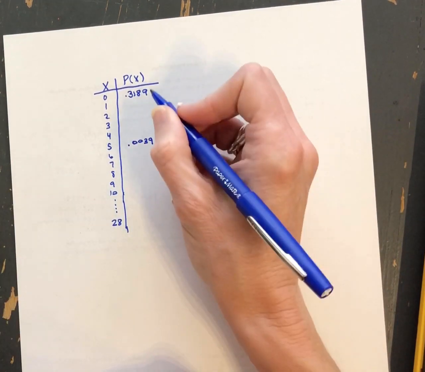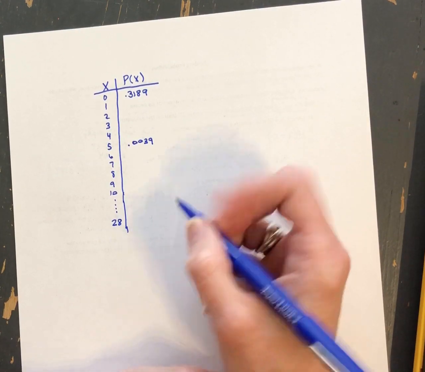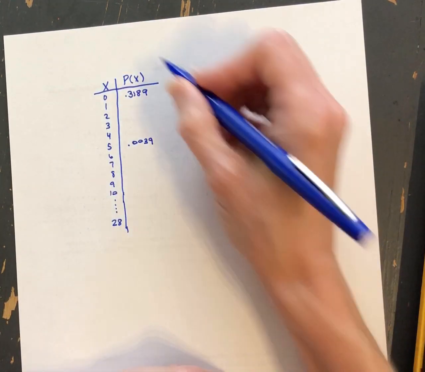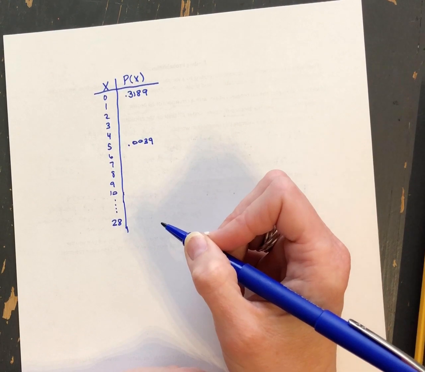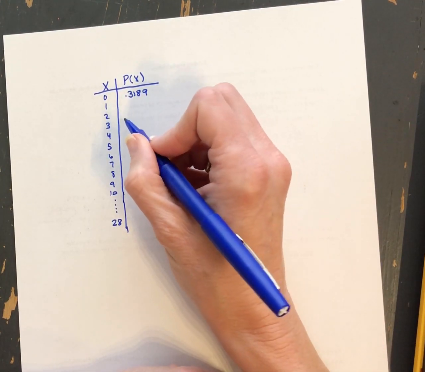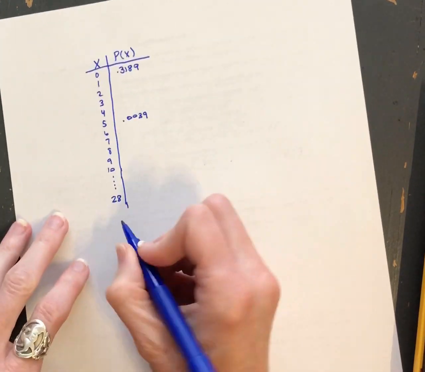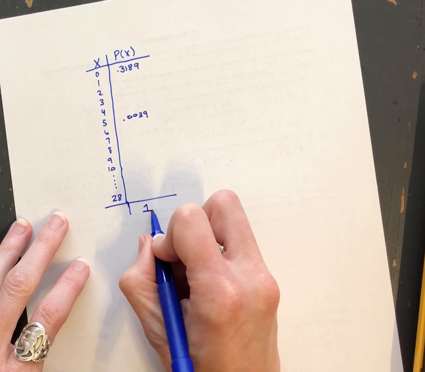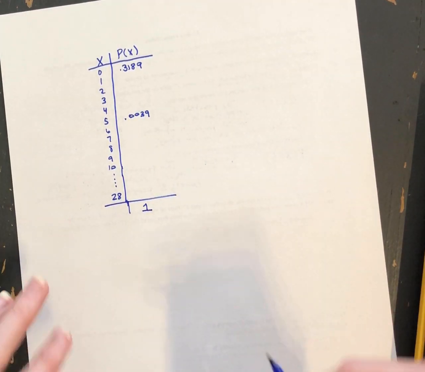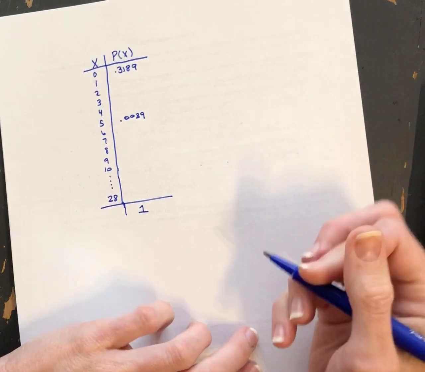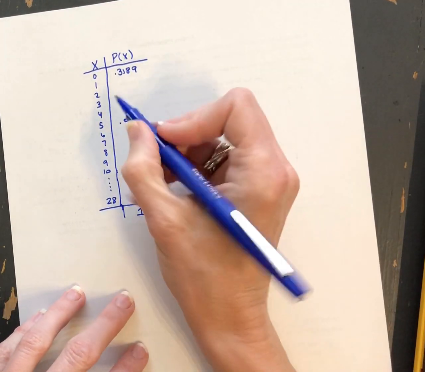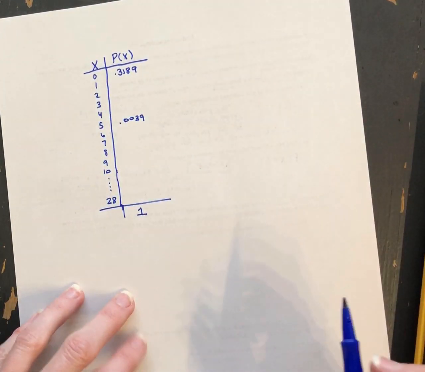I want to make sure you understand what we're finding. Basically, we're creating this probability distribution table. We could go through one by one and calculate each one, and we know the sum should end up being 1. That's what we're doing when we use binomial PDF: finding the probability of one specific outcome.